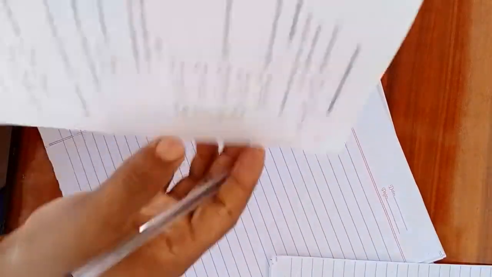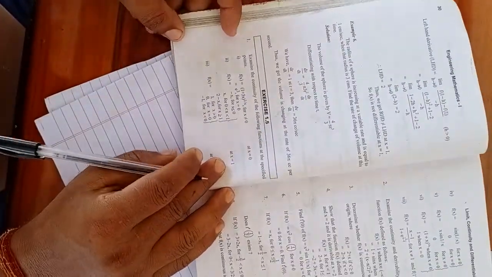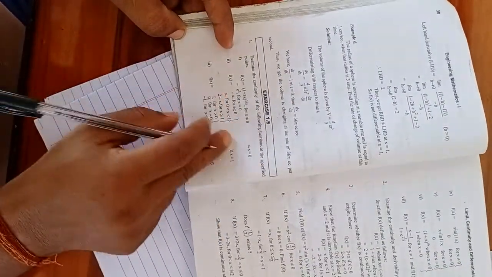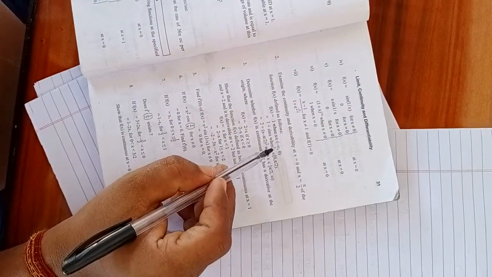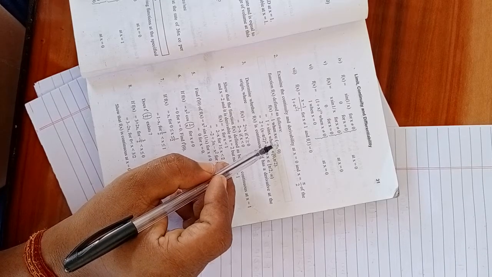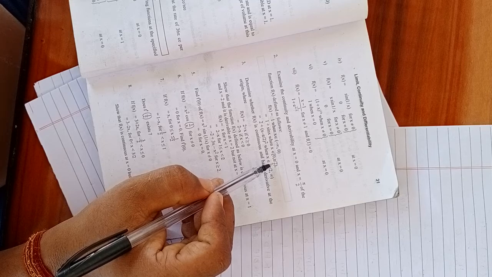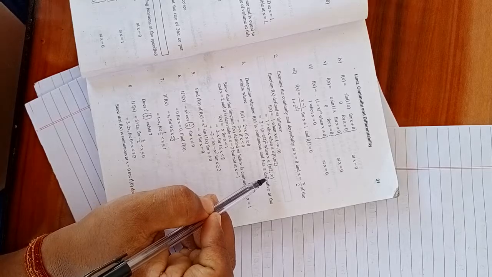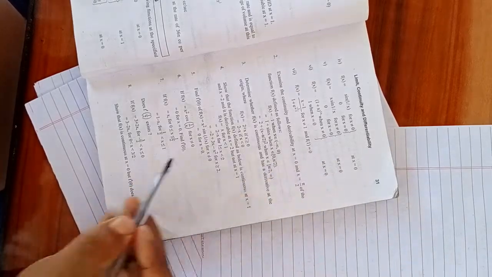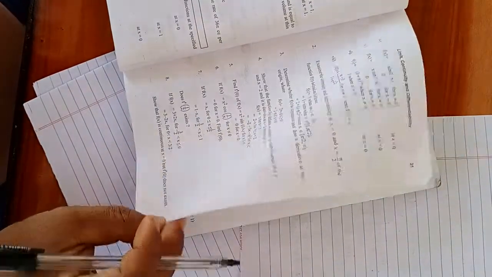You can complete it yourself. You can complete exercise 1.5. You can see here: examine the continuity of the function at a specified point. You have this function, minus infinity less than x less than 0. This means 0 less than or equal to x less than pi by 2. This means pi by 2 less than or equal to x less than infinity. You can complete that yourself.